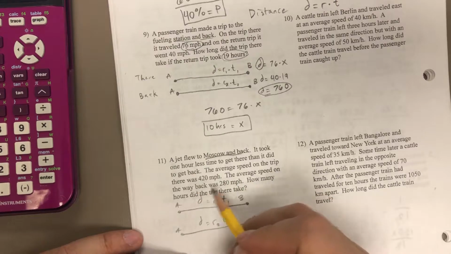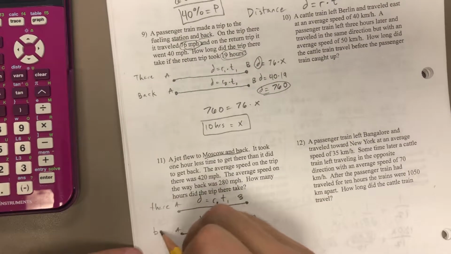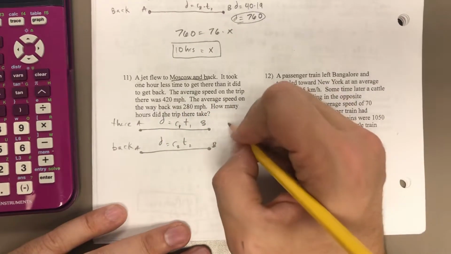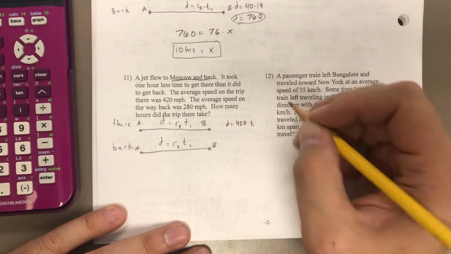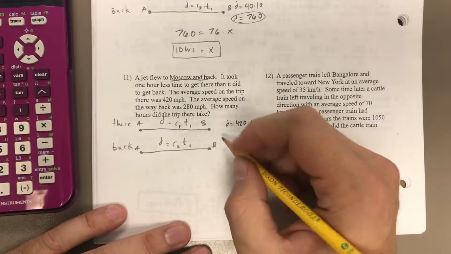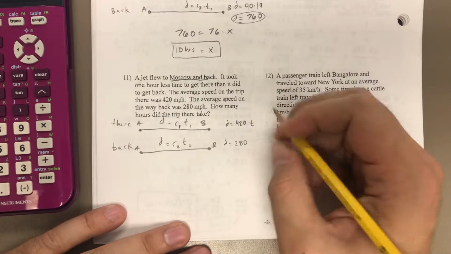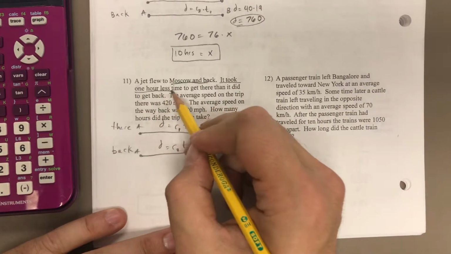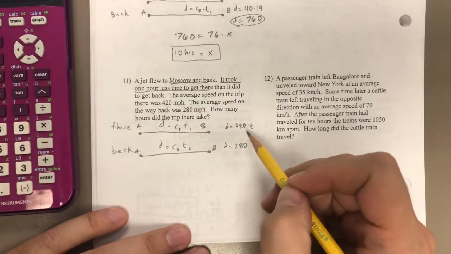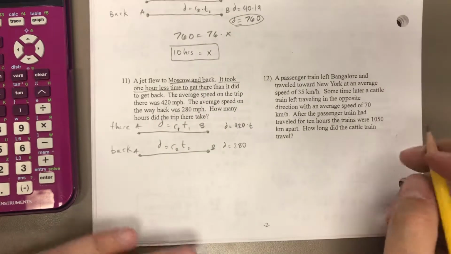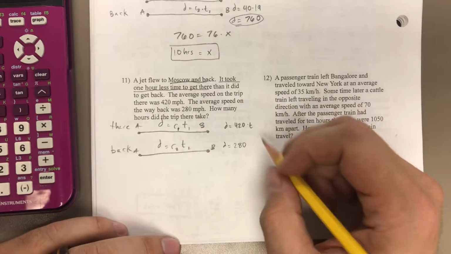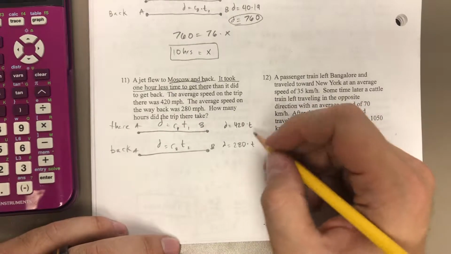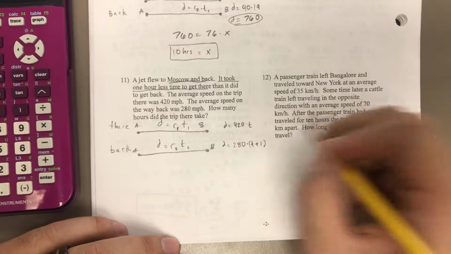The average speed on the trip there, so here's the there, here's the back. The average speed on the trip there is 420 miles per hour, so that means the distance is equal to 420 times t. And then the average speed on the way back was 280, so d is equal to 280 times a different t. Now, here's where the interesting thing comes in handy. It says it took 1 hour less time to get there, so to get there, it was 1 hour less than it did to get back. So if we want to find the amount of time that it took to get back, it's going to be the amount of time that it took to get there, plus 1. So we're going to add on 1 to it. And then we can solve it.